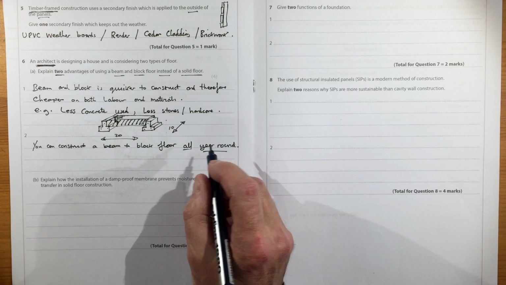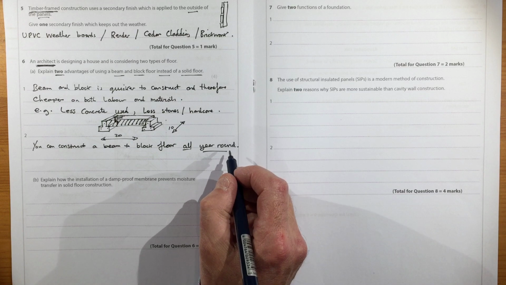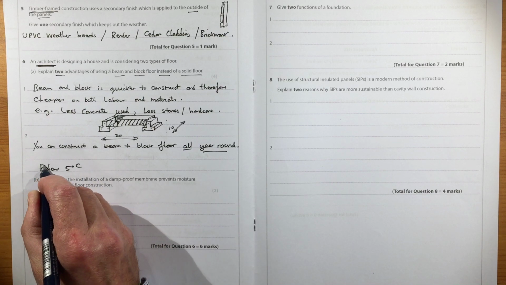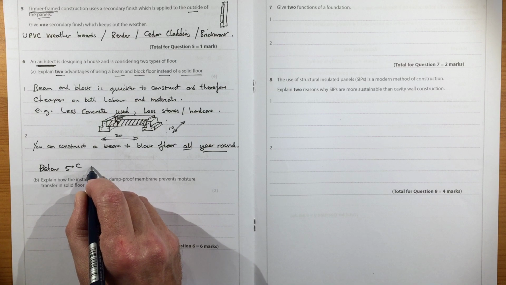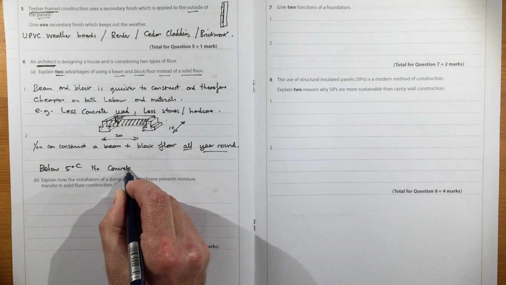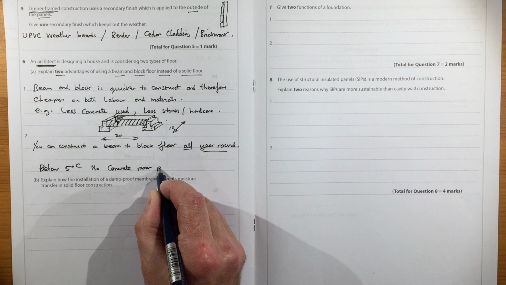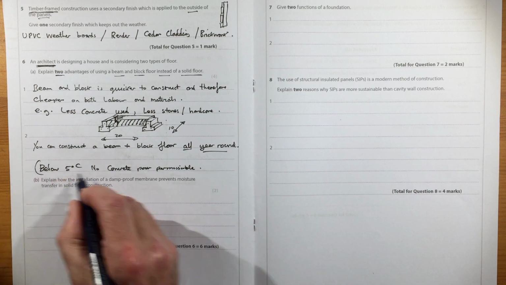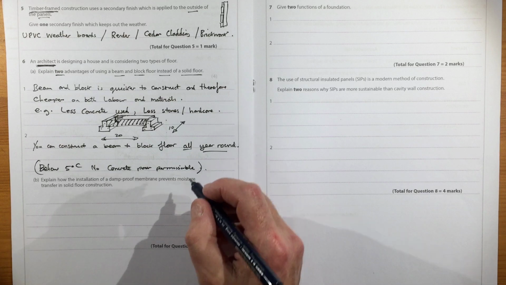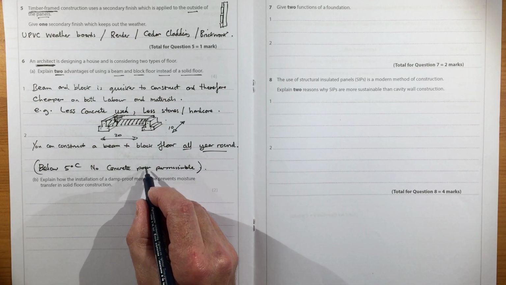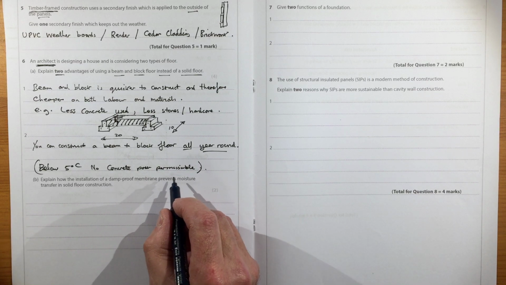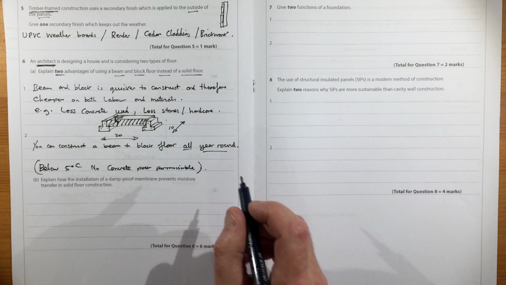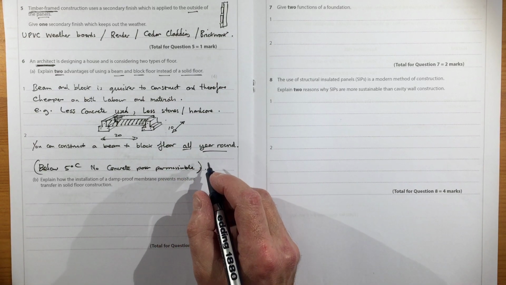Okay. Some of the other types of construction, you can't just pour concrete in all weathers. You cannot pour concrete below 5 degrees centigrade. That is, concrete cannot be poured below that. No concrete pour permissible. Okay, that's an important point. So even if it's at 8 degrees, it could be that during the day the temperature drops down further and it's not allowed. So it's not permissible to pour concrete even around that 5 degree mark. Okay, so winter might be out for a solid concrete floor.